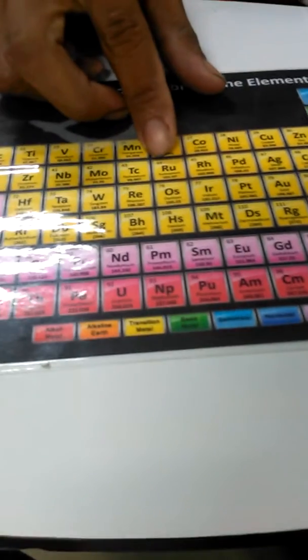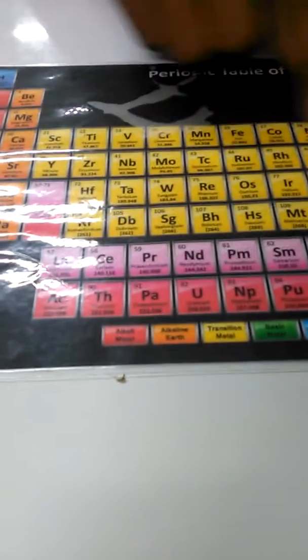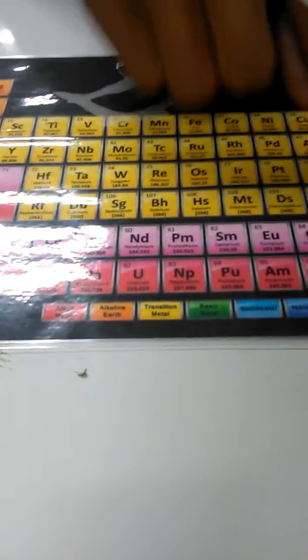And then the fourth family is around here, the transition metals, in this color here, the yellow one. They commonly have 2 or 3 electrons in the outermost shell.